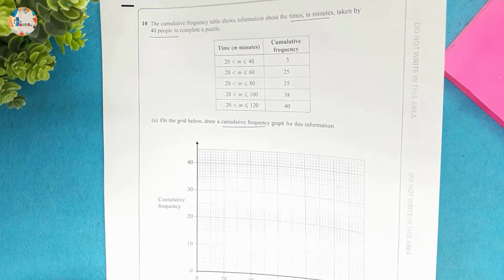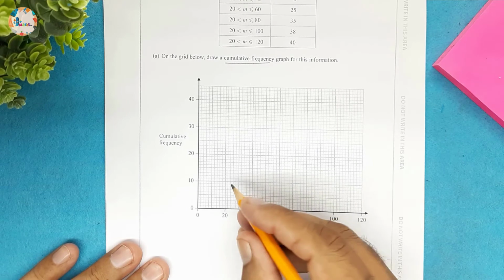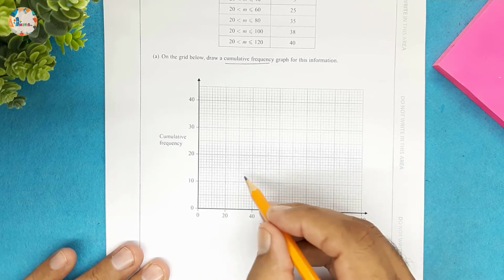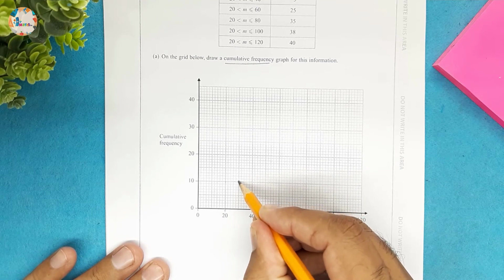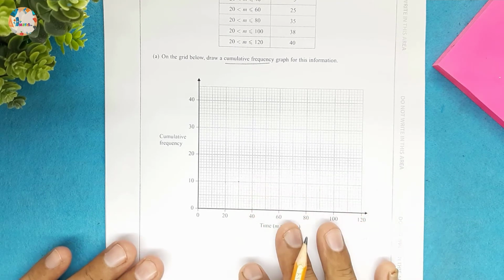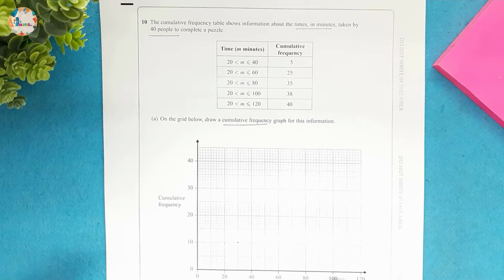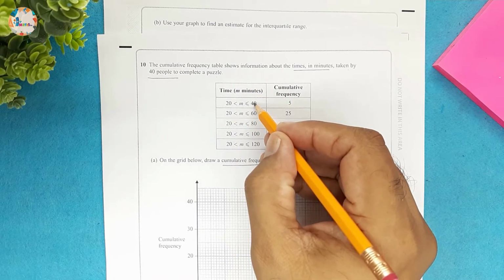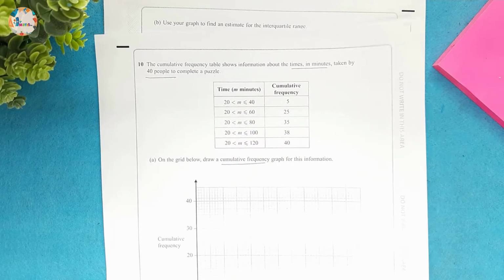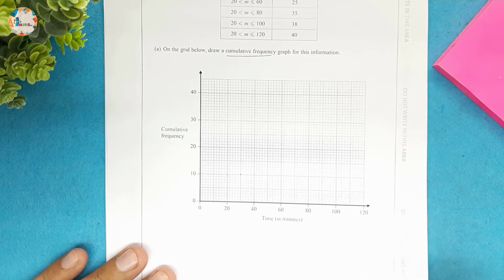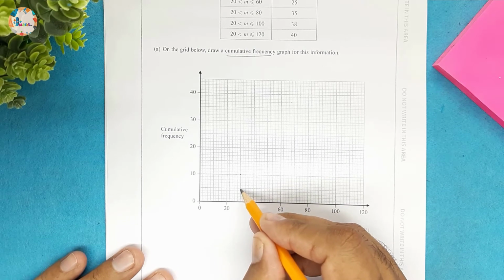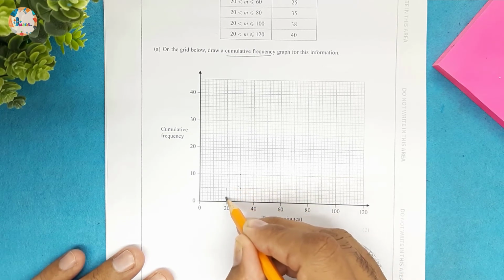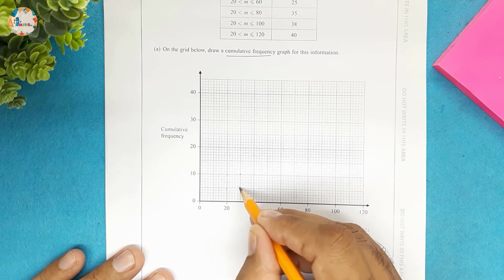I'll move the page a little above. So 20 to 40 is 5. We can take the mid range, and it will be 30. Basically we can take the middle points of this one, 20 to 40. Otherwise what we can do, we can just take this 5 over here.